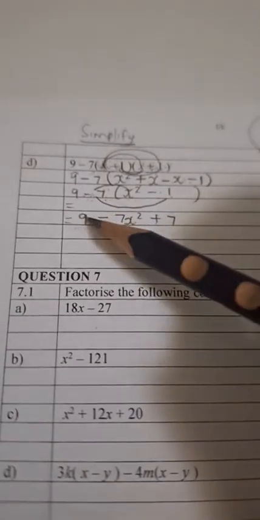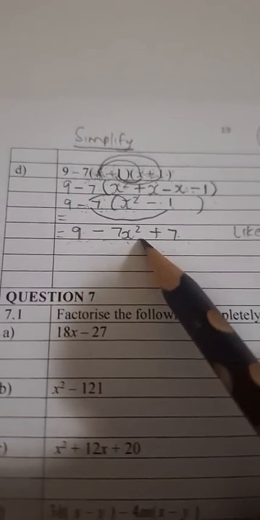Now what we see is we have 3 separate terms, and in those terms we can see that we have what? Like terms. Okay, so for BEDMAS, after multiplication we look, do we have addition and subtraction of what? Of like terms. Because remember, for expressions we can only add and subtract what? Like terms. So let's look here. 9 and 7, they are like terms. Negative 7x squared is a term that is unlike these two. So the negative 7x squared I'm going to write down.